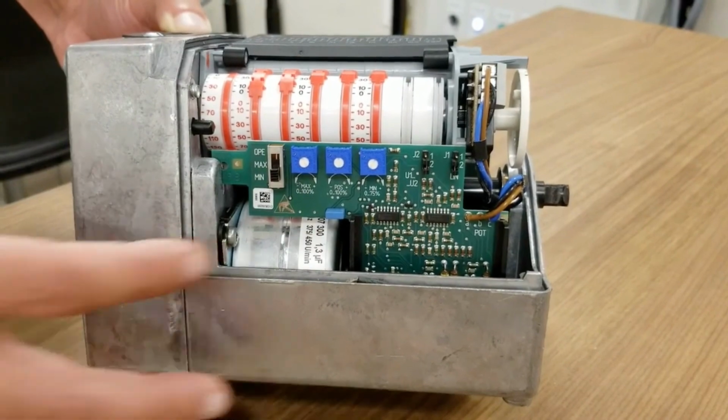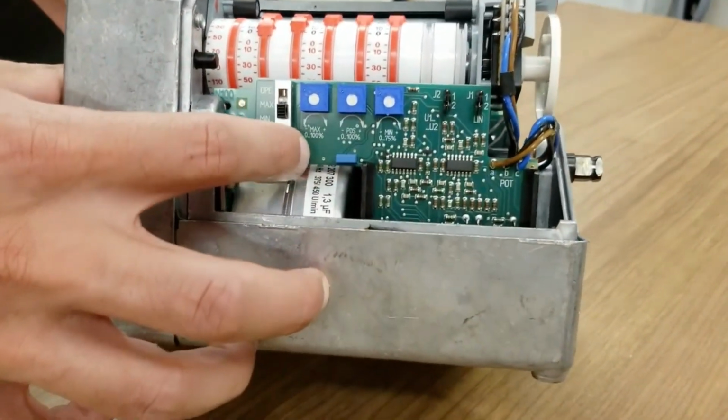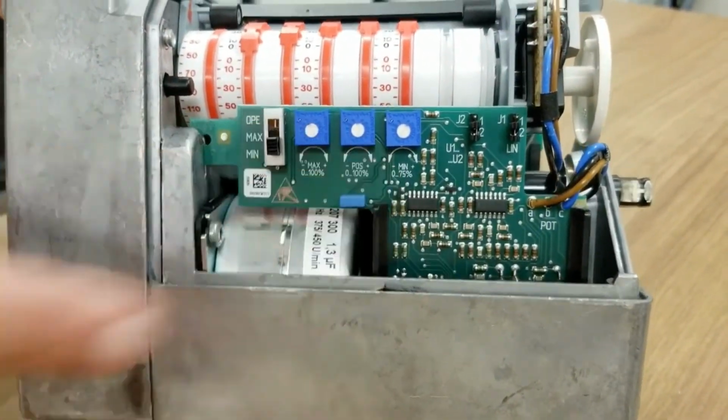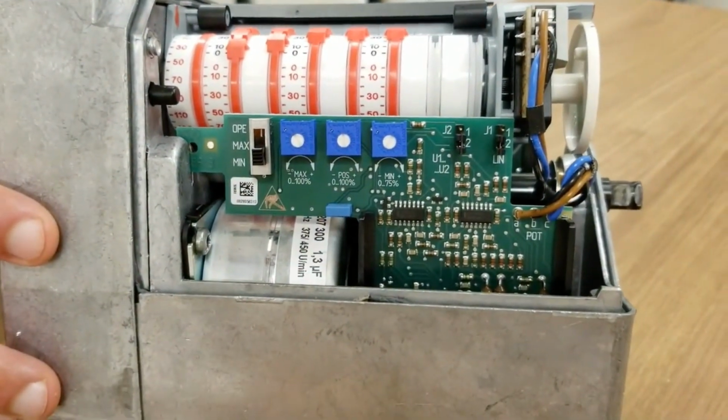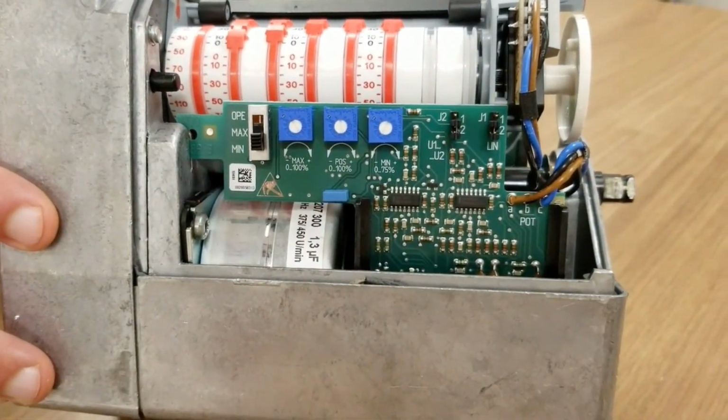You'll also notice this max pot and this min pot on the back. Both of these can be used to span your incoming input signal.